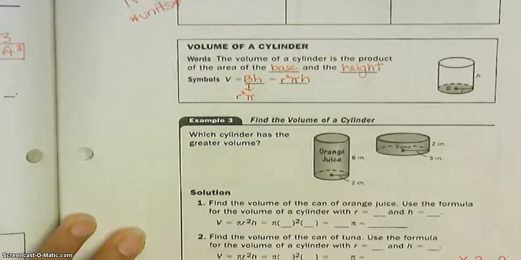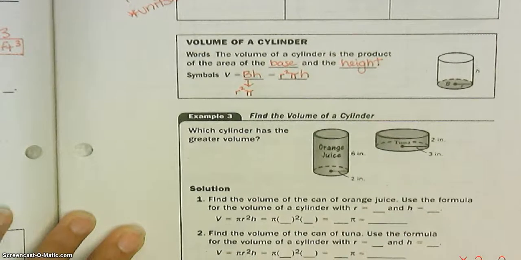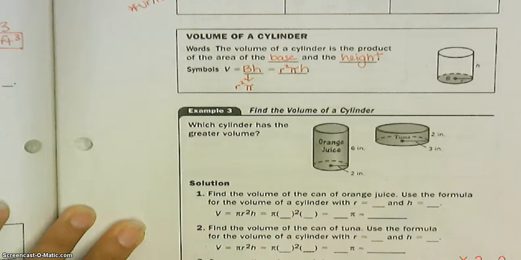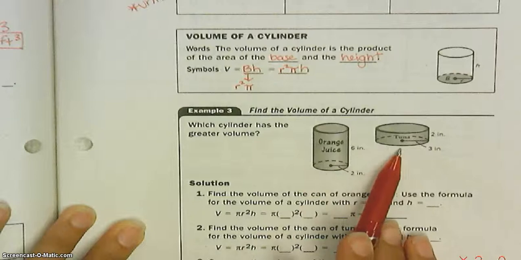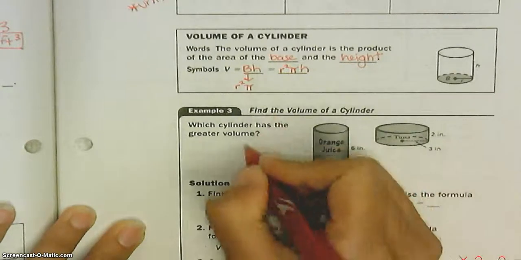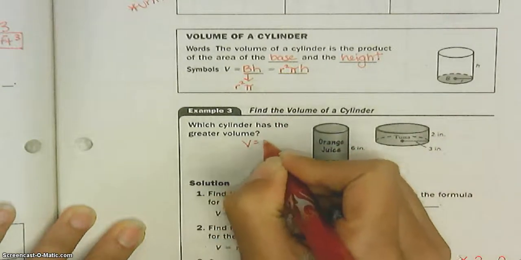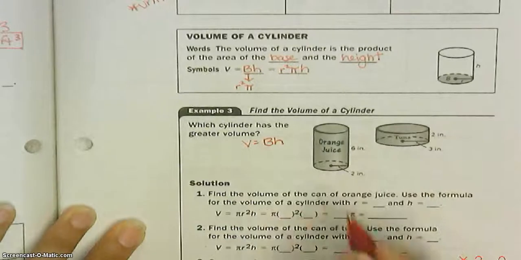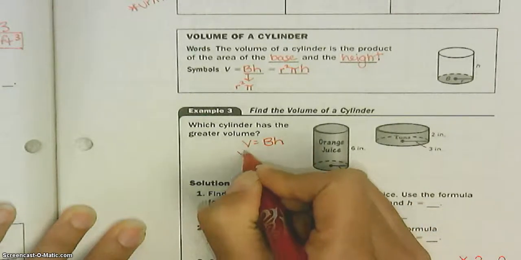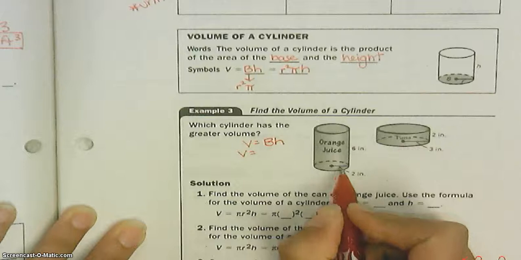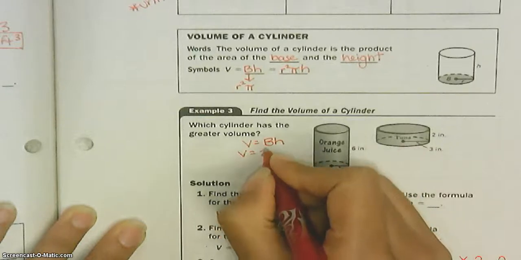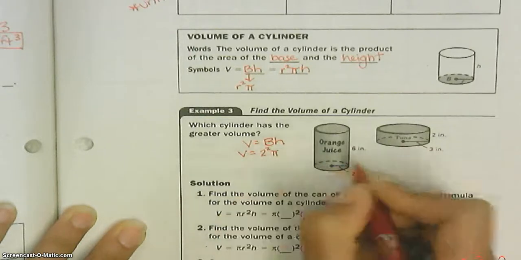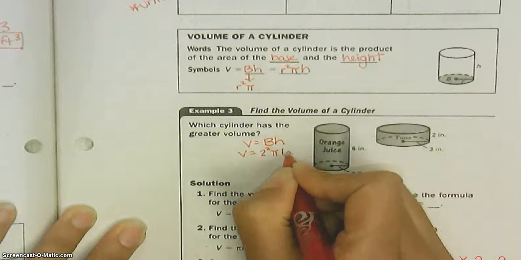Which cylinder has the greater volume? Okay, so we need to find out how much the orange juice container holds and how much the tuna container holds. So we write our formula, volume equals area of the base times the height. All right, the base has a radius of 2, so 2 squared pi, and the height is 6.